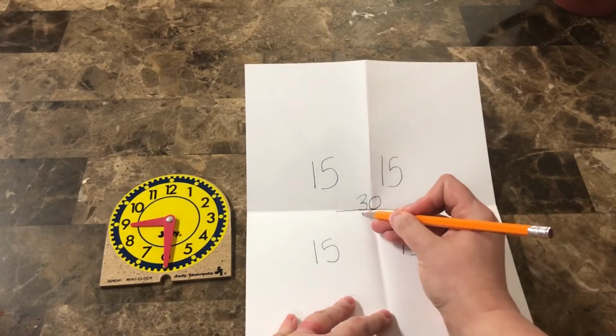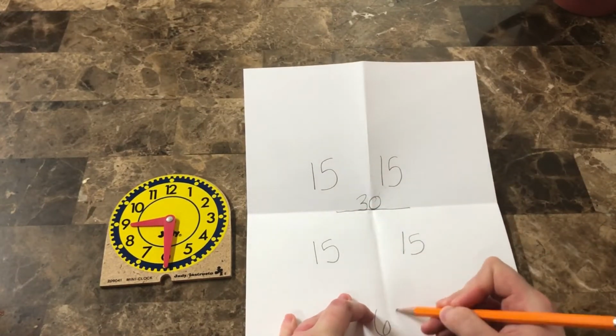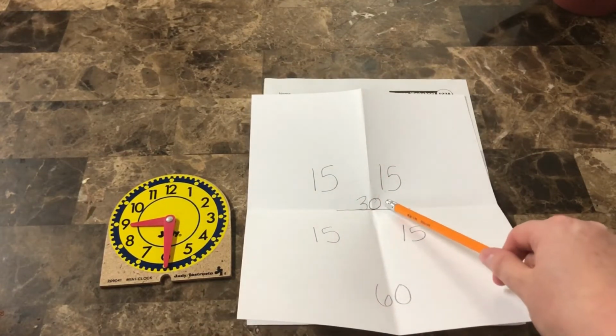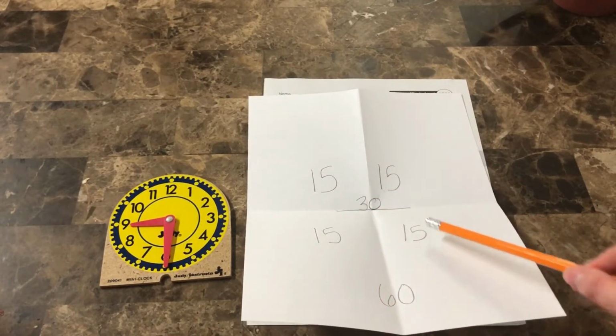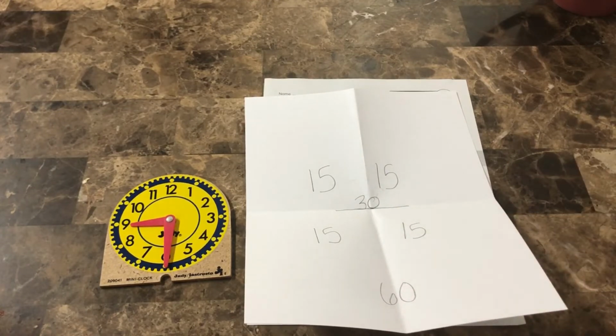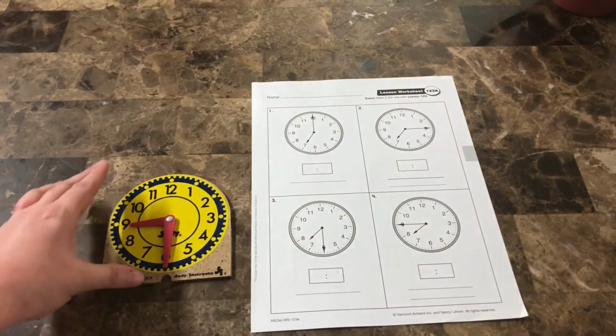Our total time, if we're doing all of it, would be 60 minutes. So if I add 15 plus 15, which we know is 30, and 15 plus 15, which we know is 30, 30 plus 30 is 60. So when we're doing our quarter hours, every 15 minutes is a quarter. So let's start with number 1.